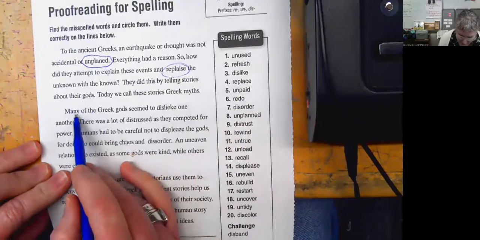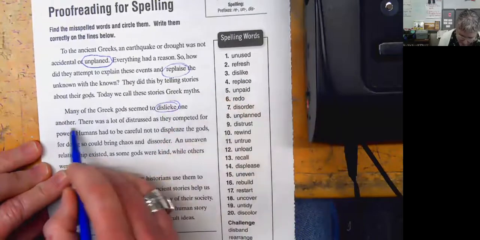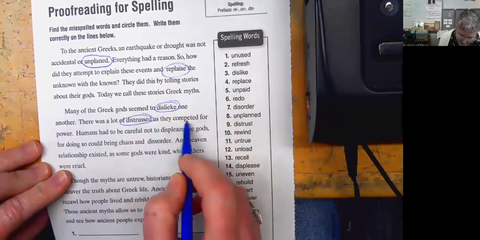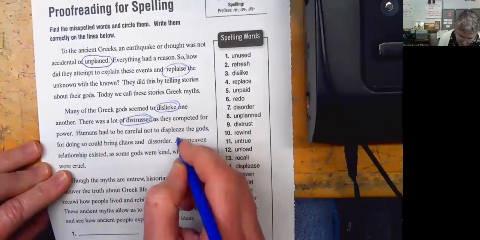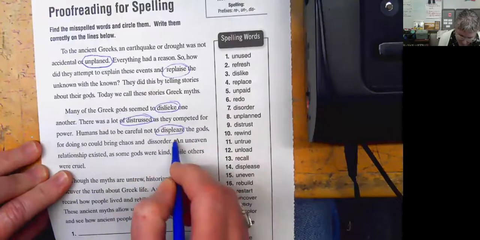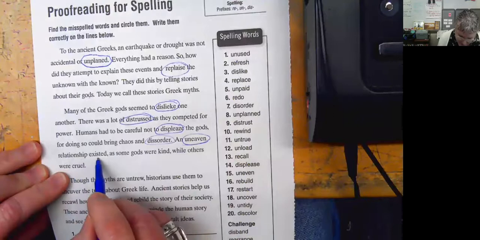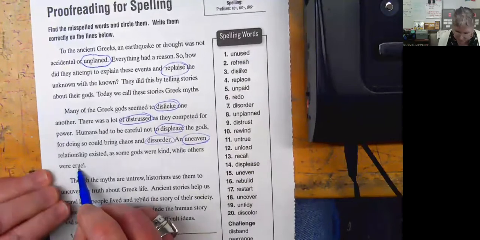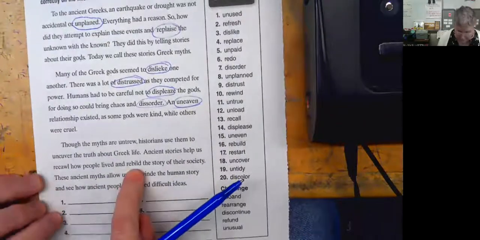Many of the Greek gods seem to dislike one another. There was a lot of distrust, that's not spelled right, as they competed for power. Humans had to be careful not to displease, that doesn't have a Z, the gods. For doing so could bring chaos and disorder, doesn't have two S's. An uneven, that's spelled wrong, relationship existed, as some gods were kind while others were cruel. So we found 5 boo-boos. So that means we've found a total of 7. So we're going to find 5 more boo-boos in here.